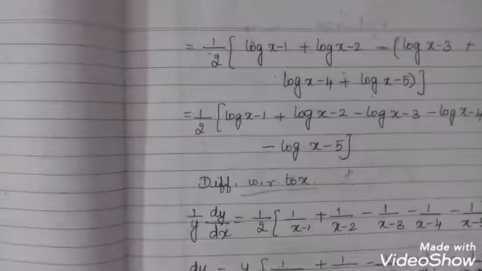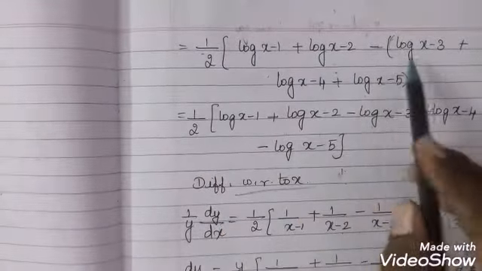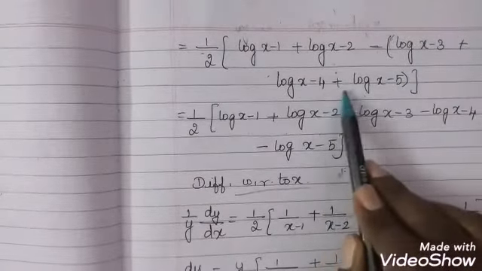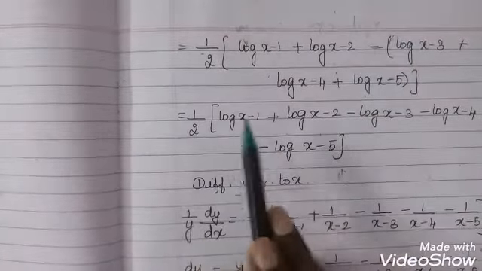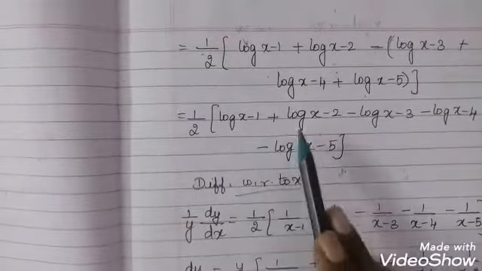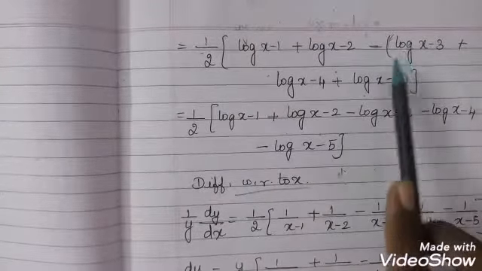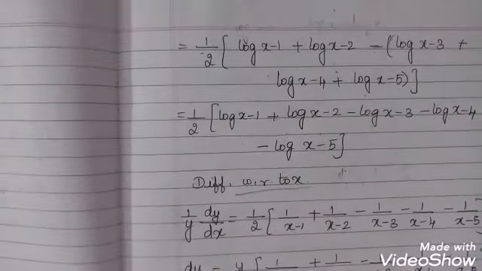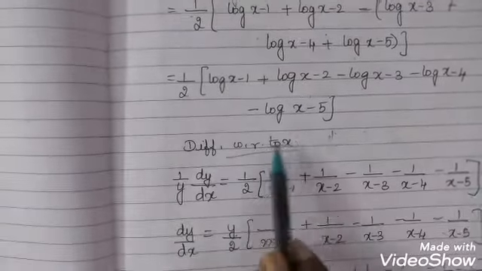So here you can write it as half into log of (x minus 1) plus log of (x minus 2) minus of log of (x minus 3) plus log of (x minus 4) plus log of (x minus 5). Now when you multiply it, you will have it as 1 by 2 into log of (x minus 1) plus log of (x minus 2) minus log of (x minus 3) minus log of (x minus 4) minus log of (x minus 5). Okay, so this is what you have here.